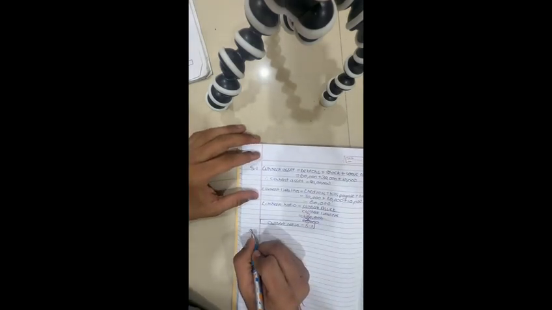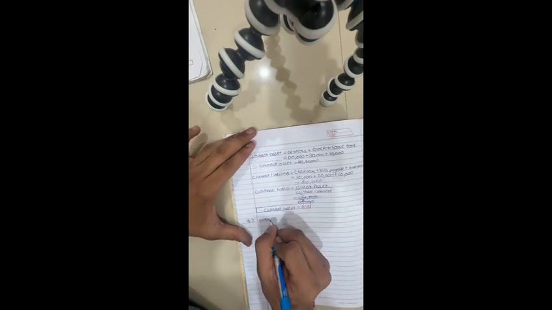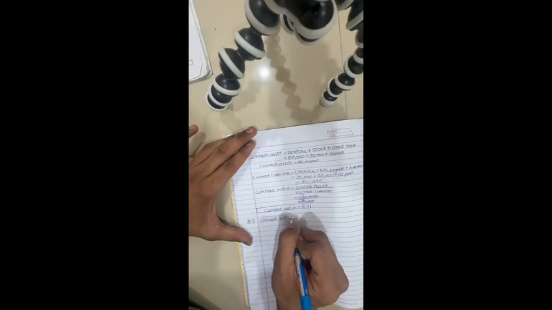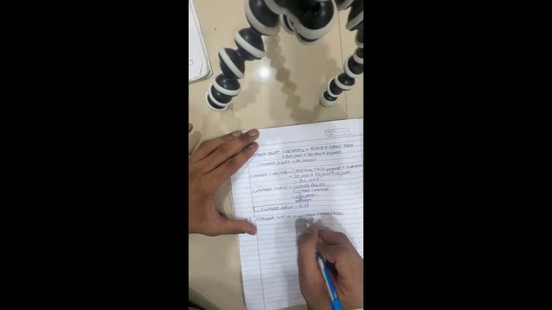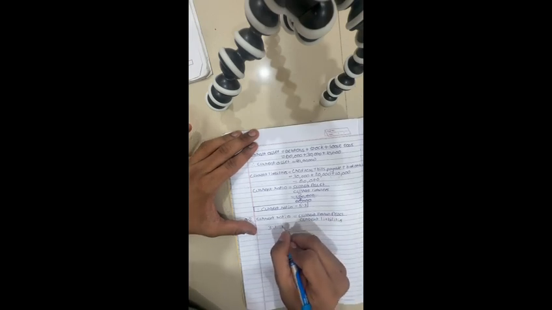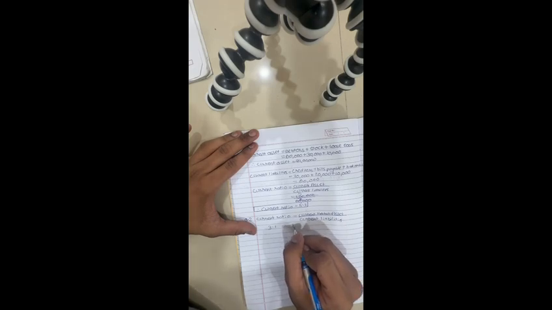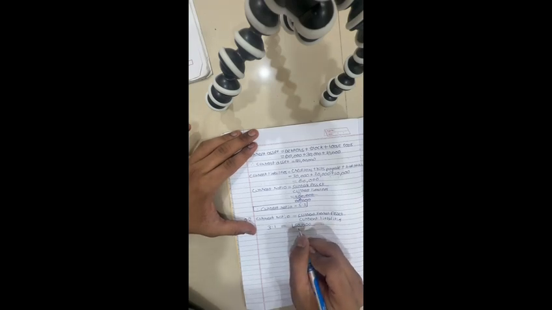So here we will apply current ratio is equals to current asset upon current liabilities. 3 is to 1 is equals to a current asset upon 1,50,000.